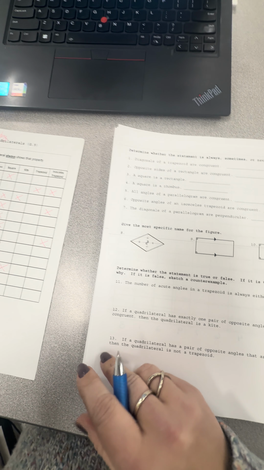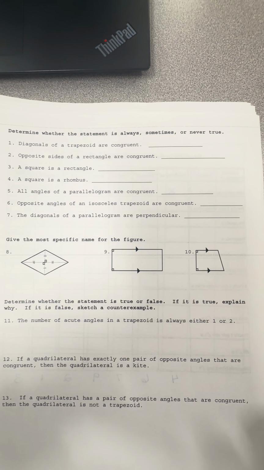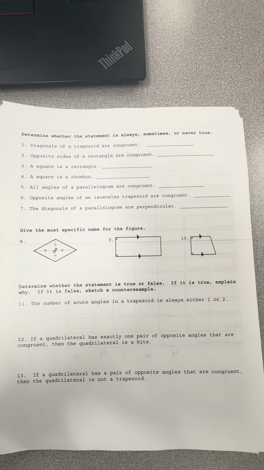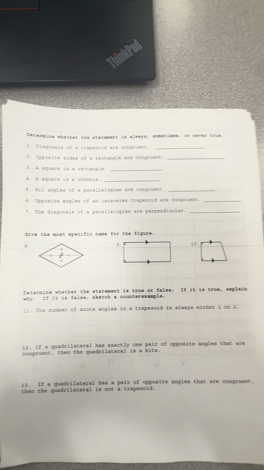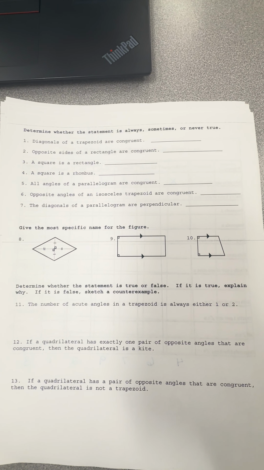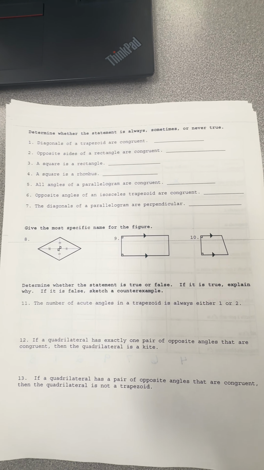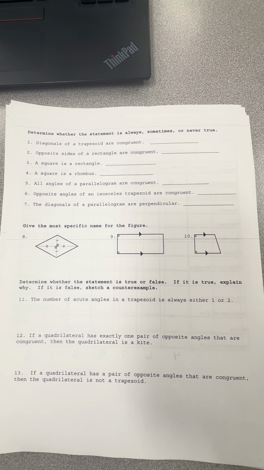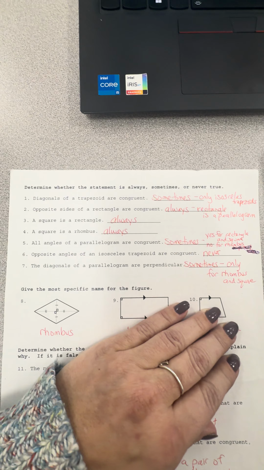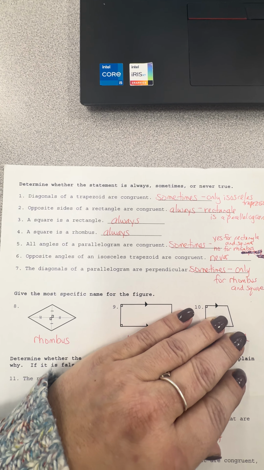On the back side, always, sometimes, or never true. So again, I would like you to pause the video and look at 1 through 7 and try to do this just from your memory. If you need to look it up, that's fine, but let's see what you know so that you know what you need to study for your test. So the first one, diagonals of a trapezoid are congruent.